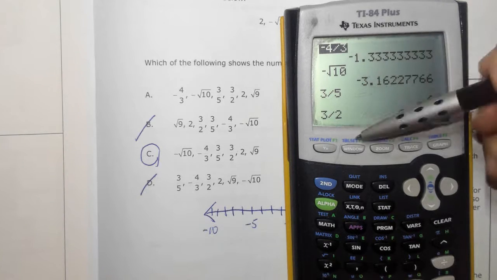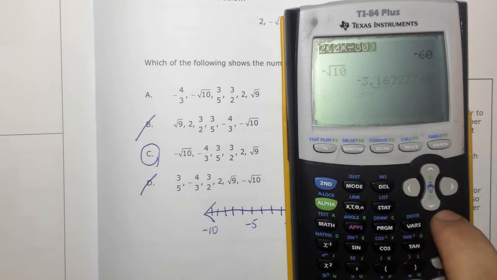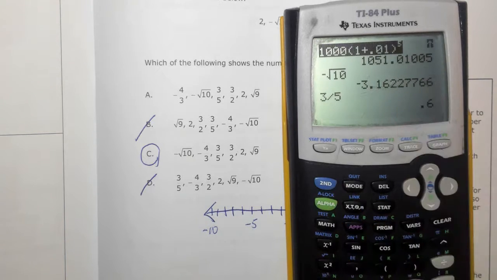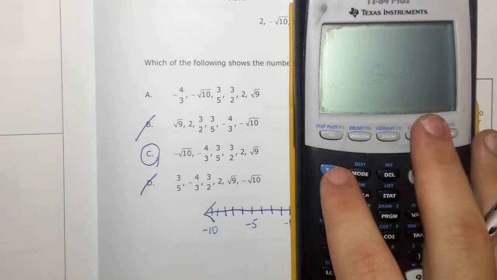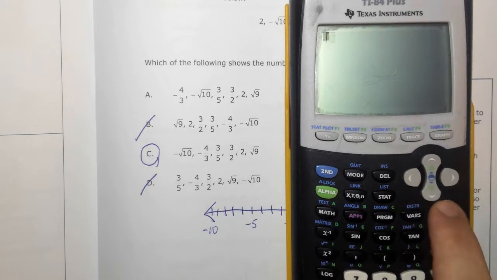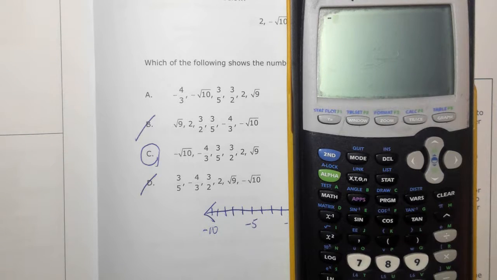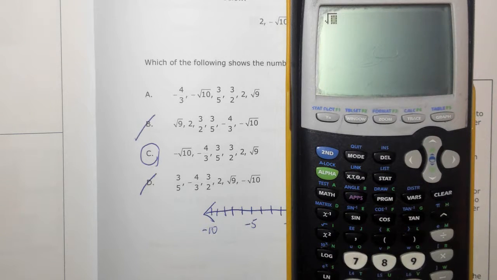Make sure that you understand how to use the calculator for square root. For square root, it's second and this x squared button, and that's how you get the square root. If you want to put a negative symbol in front of it, that's great. So for negative square root of 10, do it like that. Remember, the negative needs to be on the outside. If you do the negative on the inside, you will get that error because that is a non-real answer.